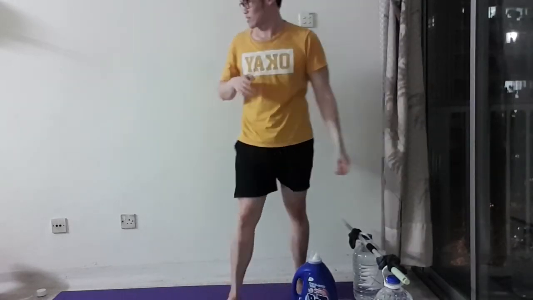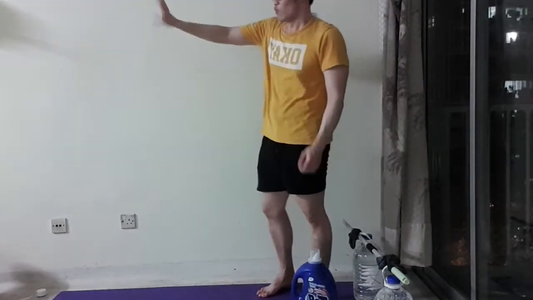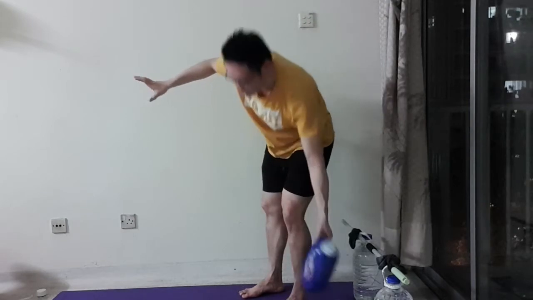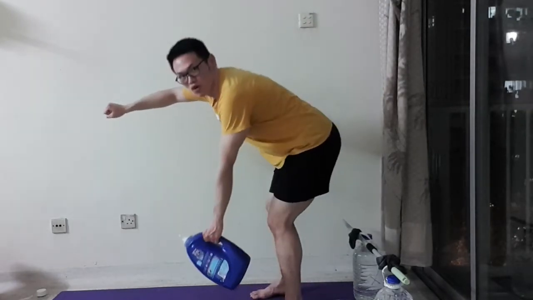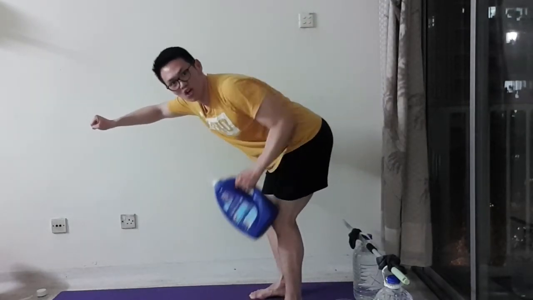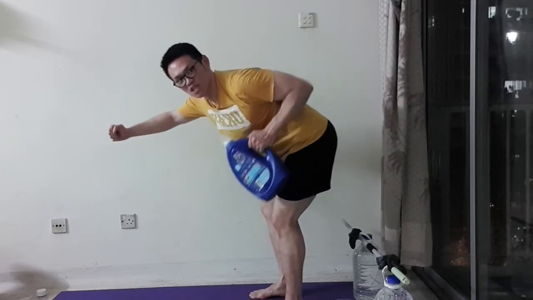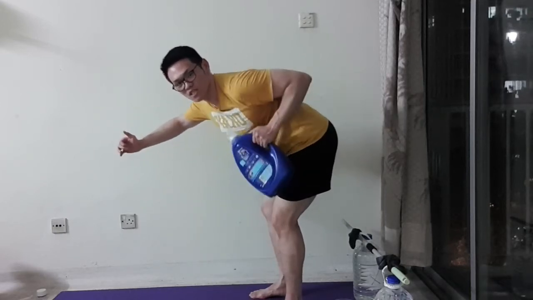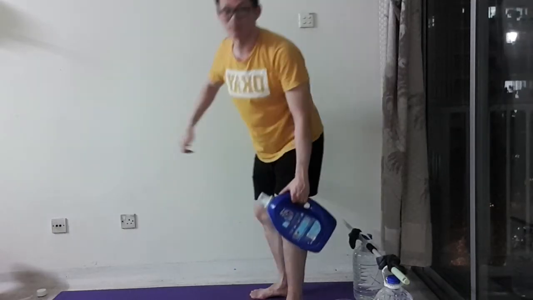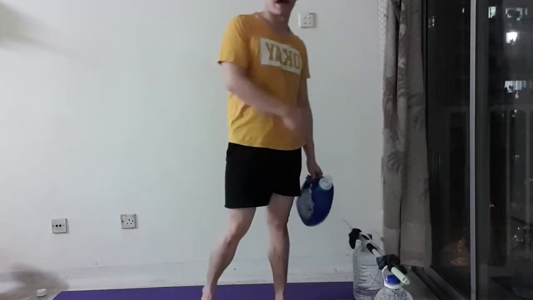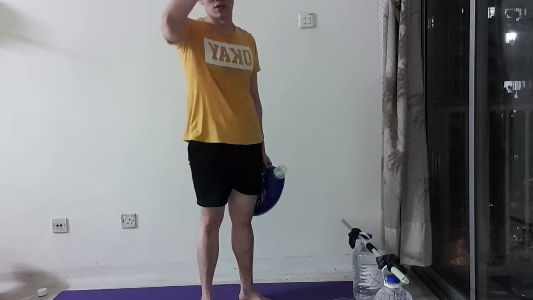So let's just pretend I have an imaginary wall over here. So I hold the imaginary chair. Same also, chest up, squeeze, control all the way down, squeeze, control all the way down, squeeze, control all the way down. So imagine I'm holding a chair or something. Don't do your hand like that, right? It's like a balancing act instead of training your back. So you want to take that into consideration.